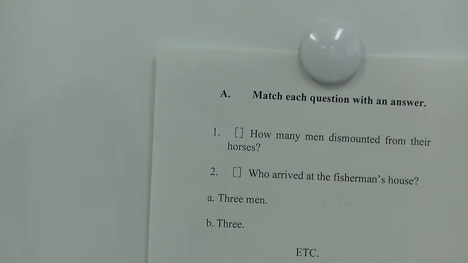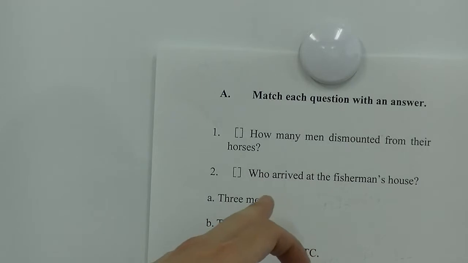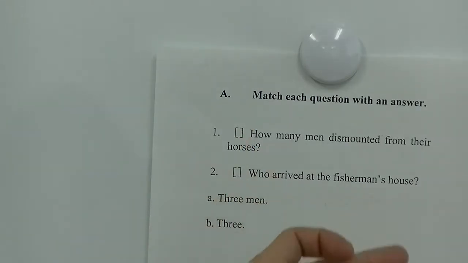There's no new information. Because the first question asks how many men dismounted from their horses, who arrived at the fisherman's house? The 3 men. I mean, these are just a couple of many, but the point is that there's no use of language on the part of the student. No use of language. So I think it's important to constantly use language: speaking, listening, writing, and reading. And here, all they have to do is click something off and put an A and B, you see?